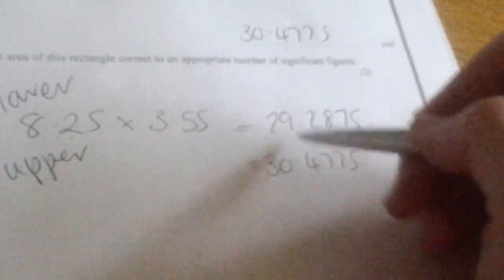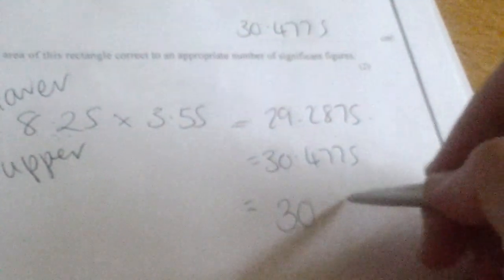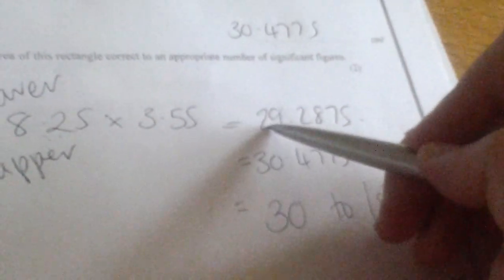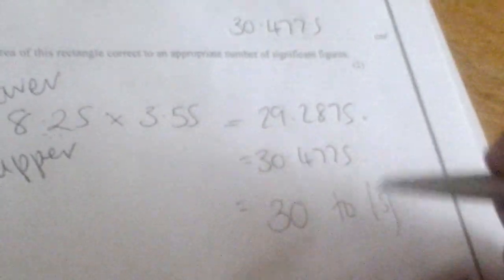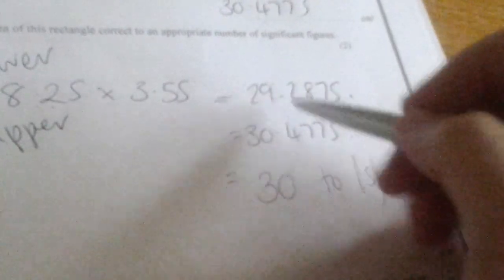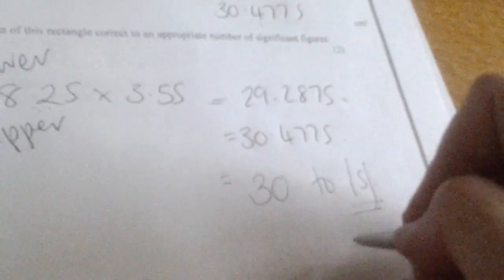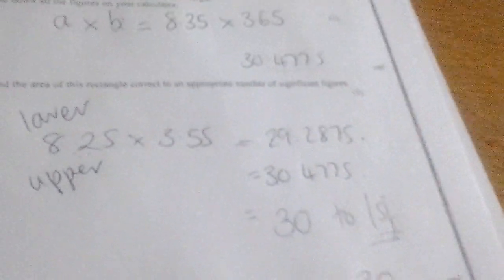And because of the way it's turned out, the only way that they'll round to the same number is if I make it to one significant figure. If I do two significant figures, this will round to 29 and this will round to 30. So to make it work so they get the same value, we would have to round to one significant figure. So the answer is 30 to one significant figure.